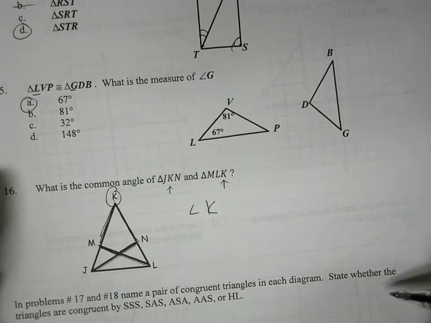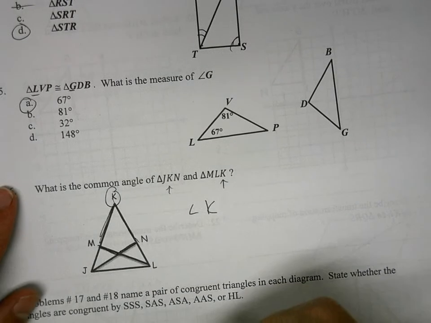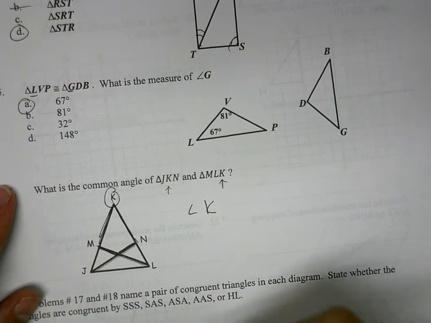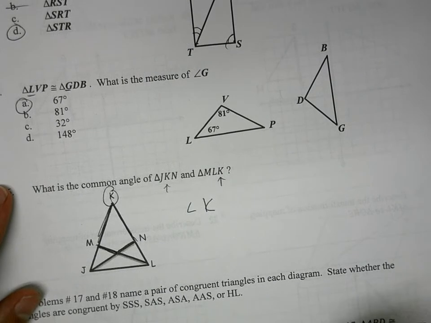Let's look at these triangles right here. So we're going to separate them. We add right angles.